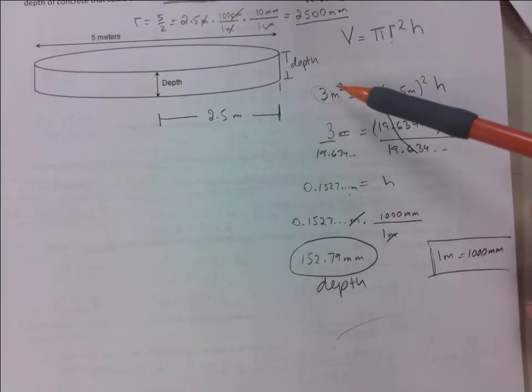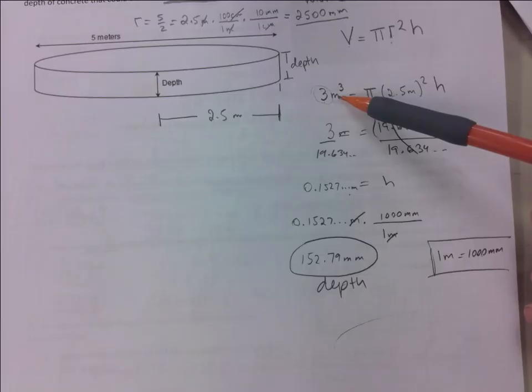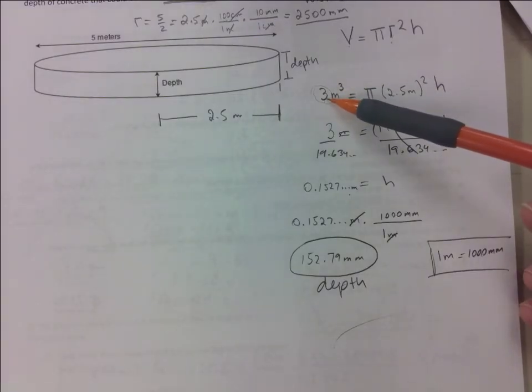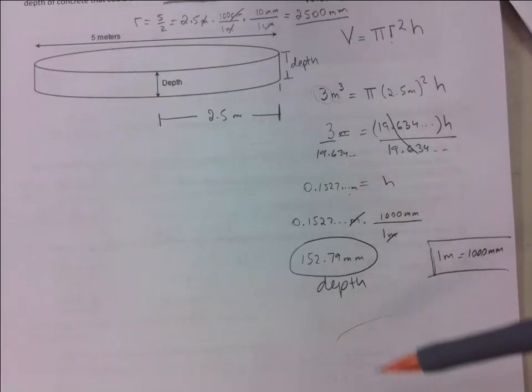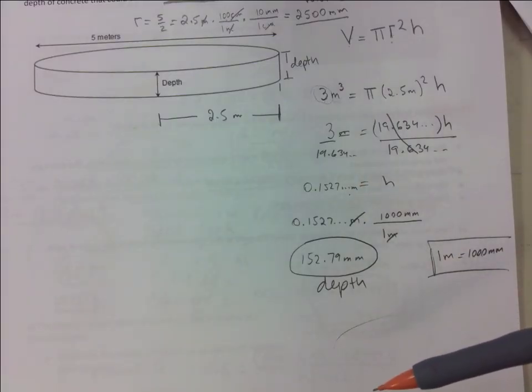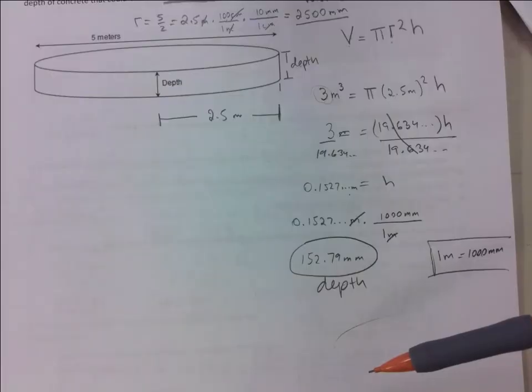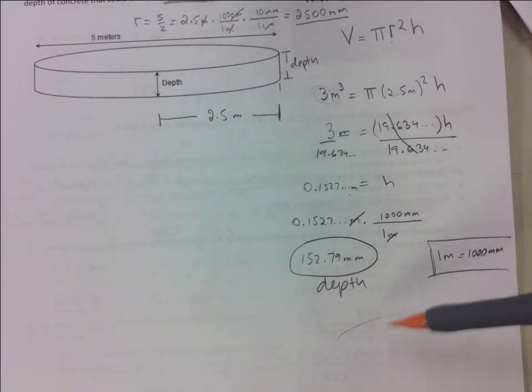Right? The unit that is attached to that number tells you that this has been cubed. Right? 3 meters cubed. Yeah. So don't cube anything or don't square anything just because it has centimeters squared next to it. We're assuming that it has already been squared.